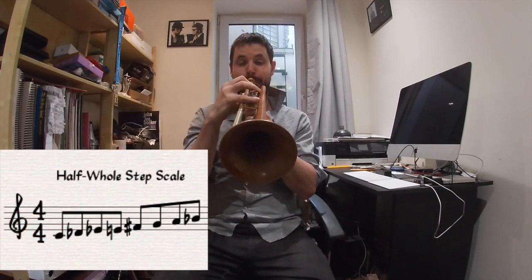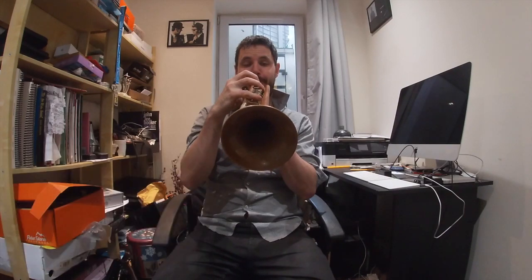Scale wise, we like to use a half step, whole step scale over a V7 flat 9 chord, which sounds a little bit like this. Okay, so we're going to play over this using a little lick that you can use and take through all the keys, and it's quite a good one to play over a V7 flat 9 chord. Rhythm wise, we're just going to translate it into a basic swing rhythm.